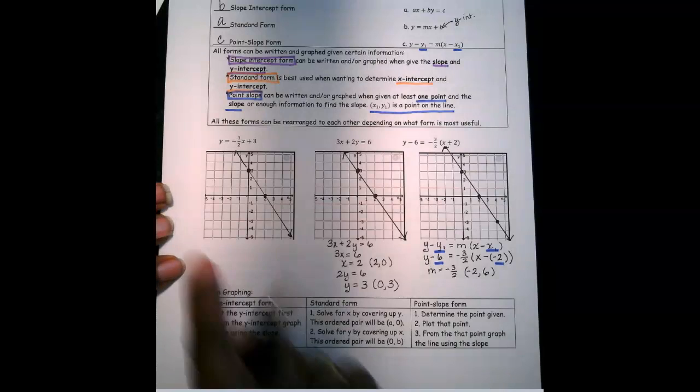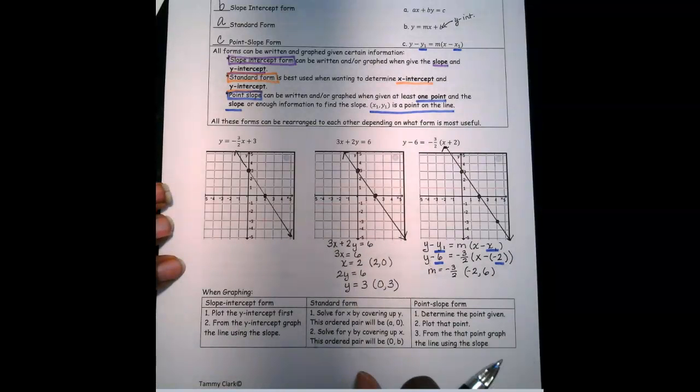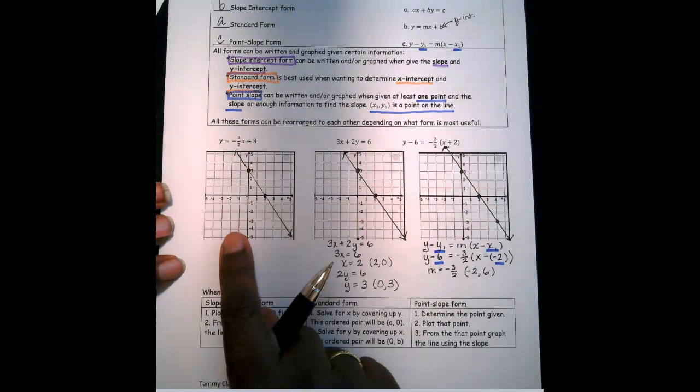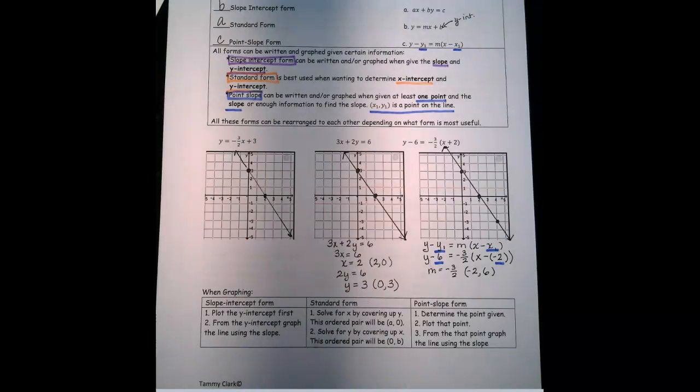Now hopefully what you have noticed about each one of these is that each equation represents the same line. They're just written differently. And that's why we have these forms, because sometimes the use of one is better than the other. So what we're going to do during the rest of this unit is explore how we can use these different lines, how we can transform them, how we can make them one into the other, and use them for our best purposes. See you later.